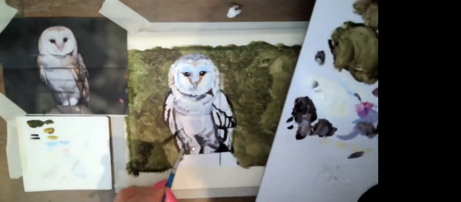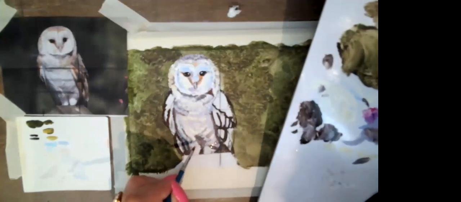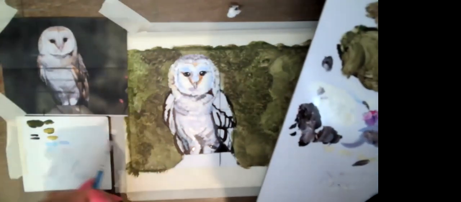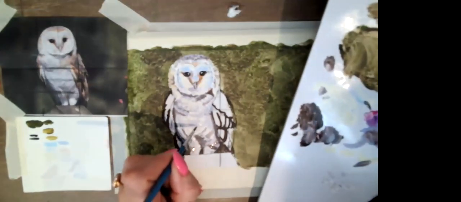And this is where we're going in with the pure white, so it'll pop a bit more, a bit of a feather here, which are catching the light. And then again, wherever you think you can see it, so I'm looking, just a couple areas.